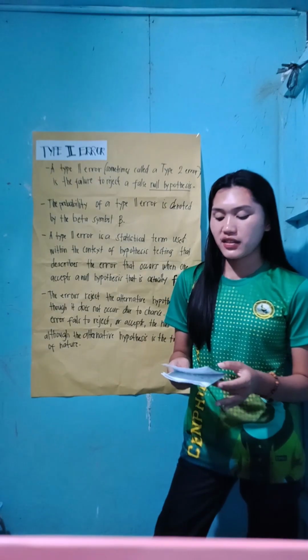A pharmaceutical company tests a new drug that is actually effective, but the clinical trial fails to show a statistically significant benefit. So they conclude that the drug is not effective and abandon its development, missing out on a potentially life-saving treatment.